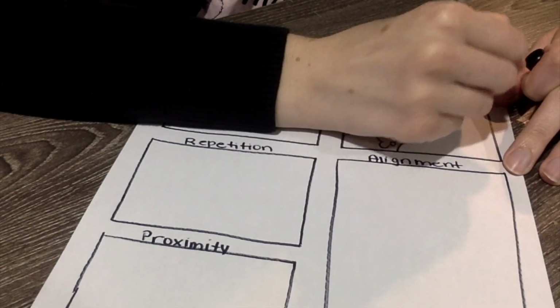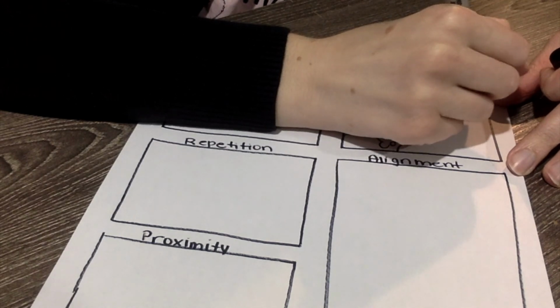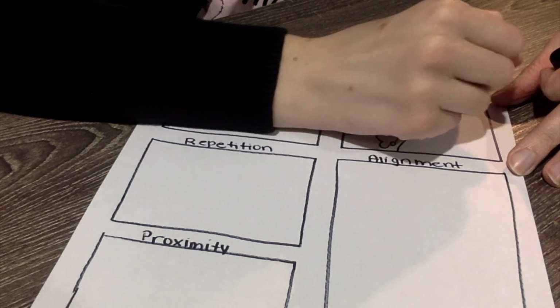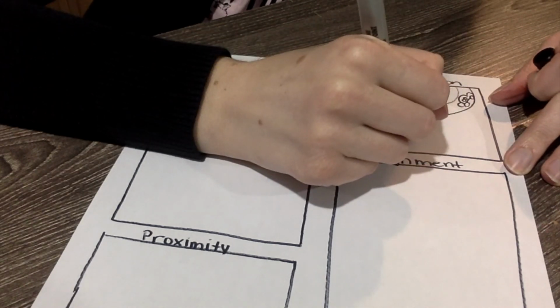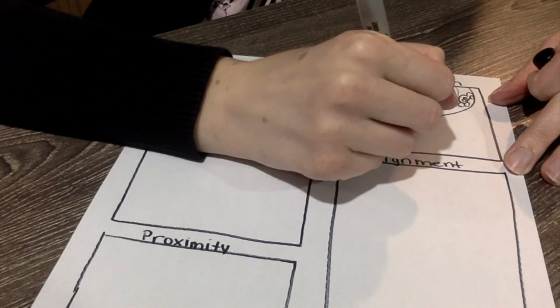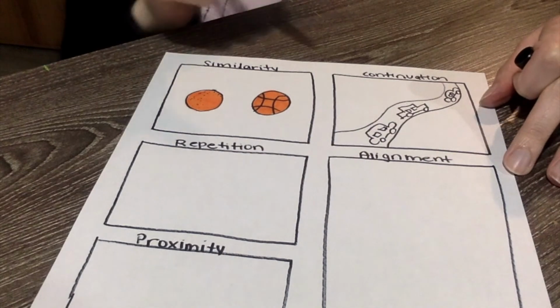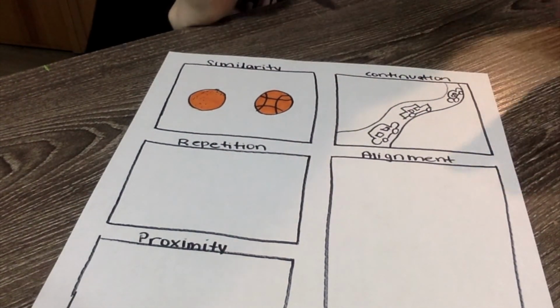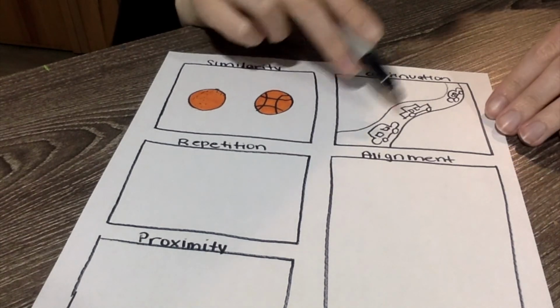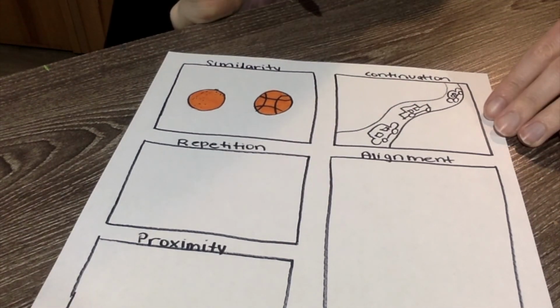Maybe this one's like a bug. My cars are not that great. I'm sure you guys can do better than me. There we go. So now I have three different types of cars, but they're all driving up the same road. So that gives a little continuation to your art piece.